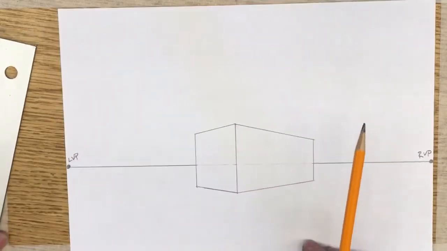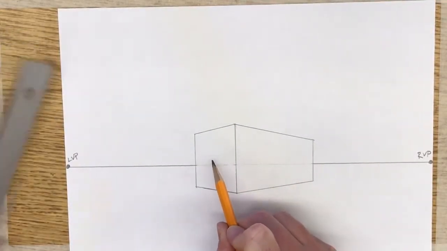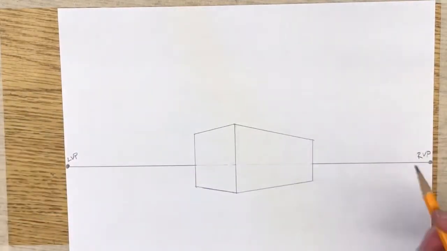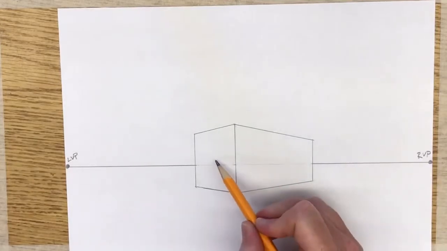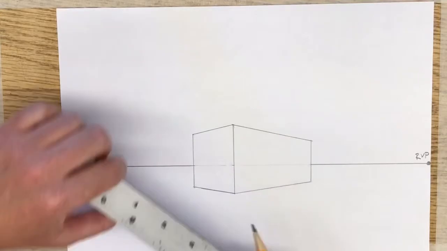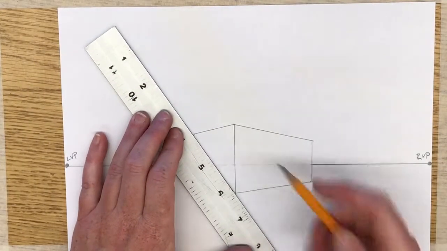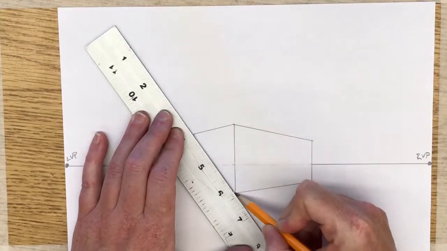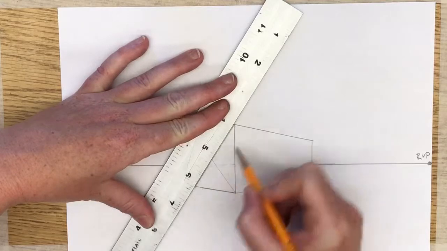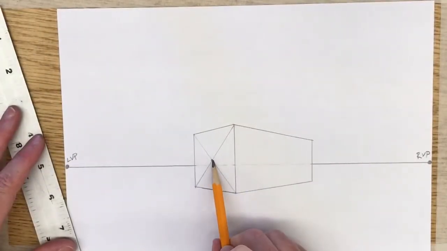And this is a little tricky to figure out, but you need to find the center of this side of your building. And you can't measure it because it's in perspective. So we have to find a different way to find the center of this building. So we're going to draw an X in this side of the building. So I'm going to use my ruler. I'm going to draw lightly, because I'll erase this later, an X on this side of my building. And where these 2 lines meet, this is the center of this side of my building.